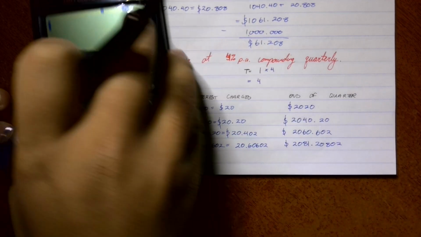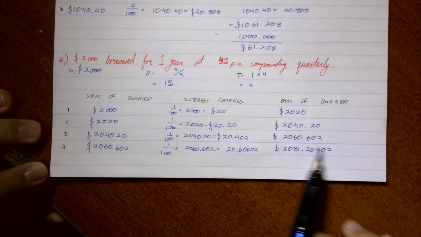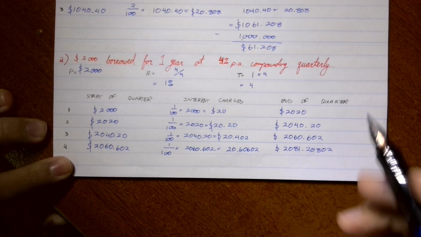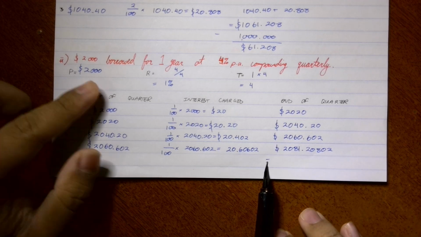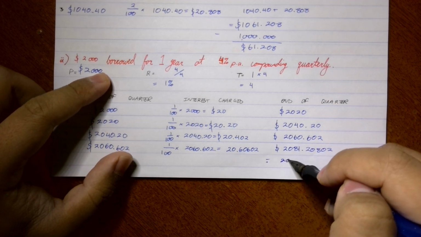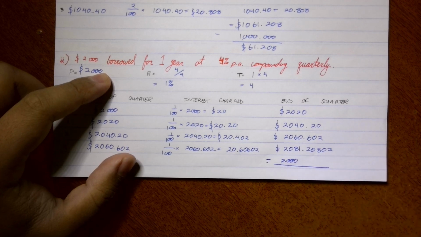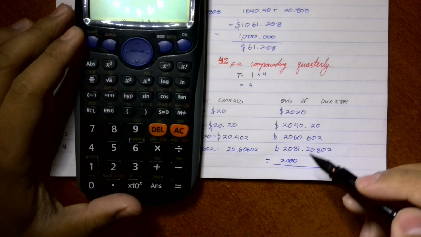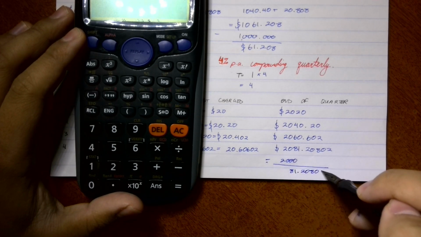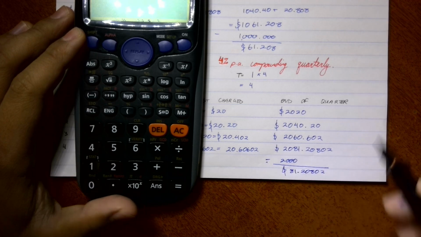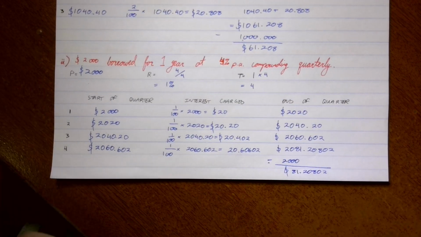And because we need the total amount of interest charged, and this includes the principal, the amount of interest charged is found if we subtract the principal amount. Let's subtract here. We can very easily see it's going to be $81.20802. That's $81.21 of interest gained.